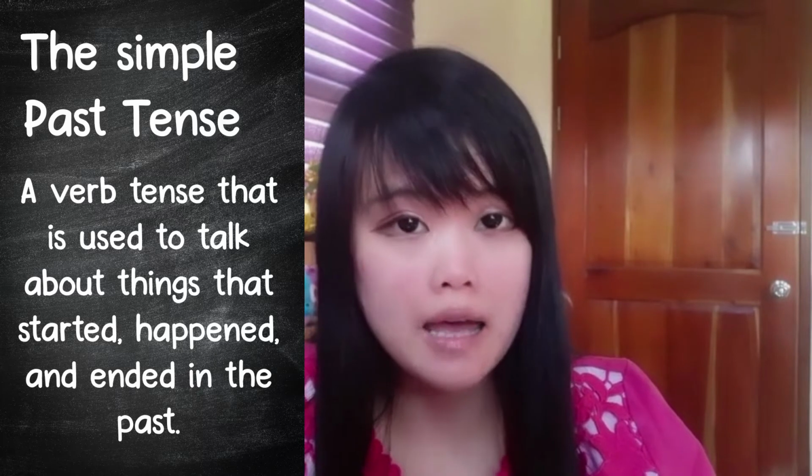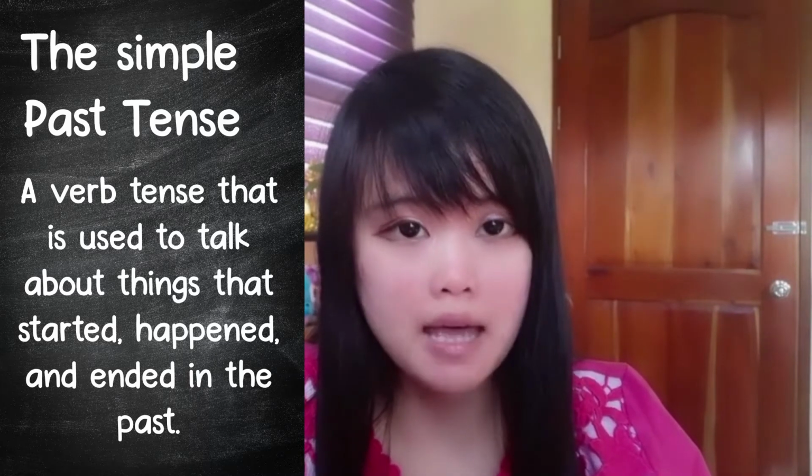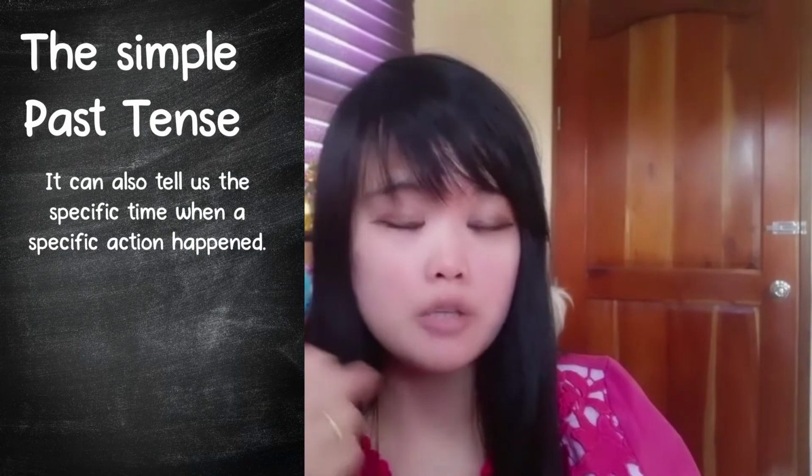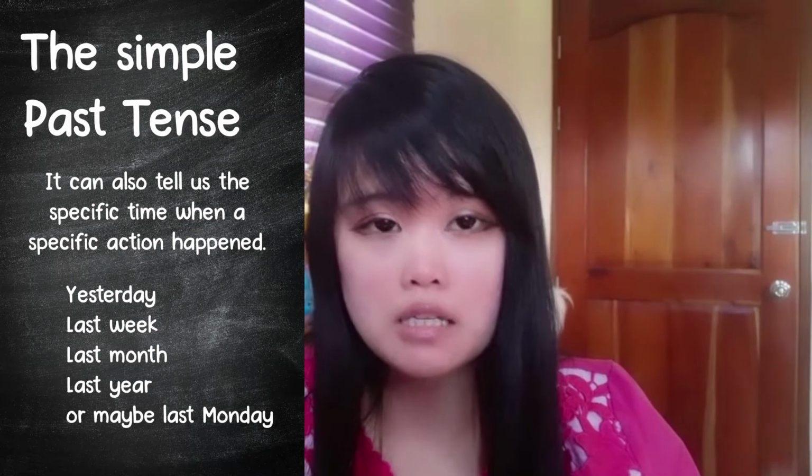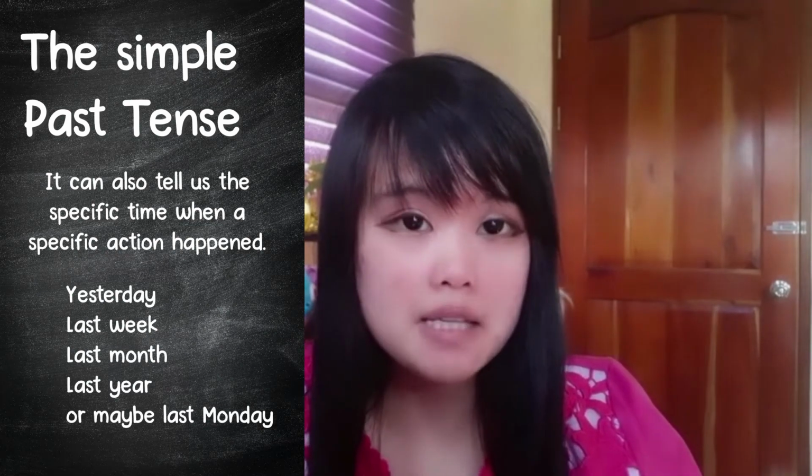Now, before we begin, just briefly, let's review what the simple past tense is. I promise you this is just going to be very short. Now, what is the simple past tense? It is a verb tense that is used to talk about things that started, happened, and ended in the past. It can also tell us the specific time when a specific action happened. It could be yesterday, it could be last week, last month, last year, or even last Monday.